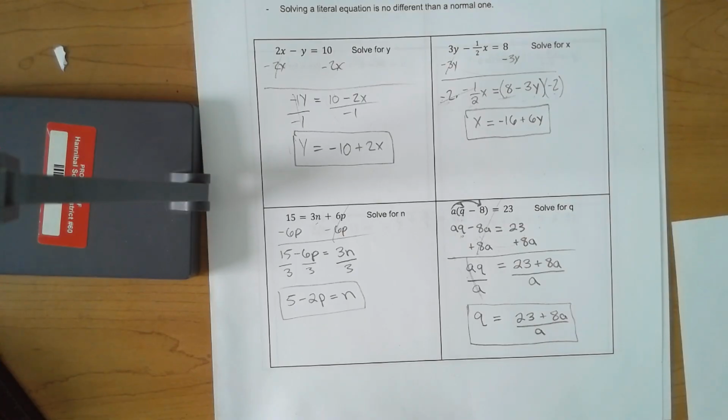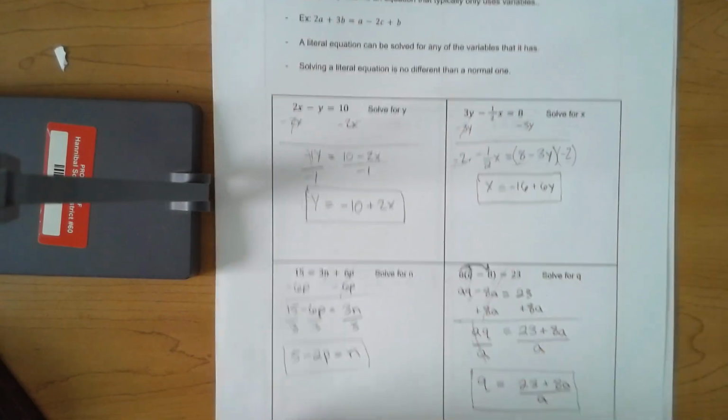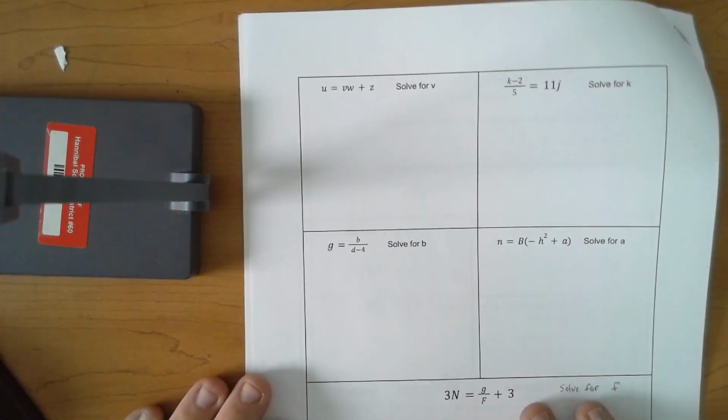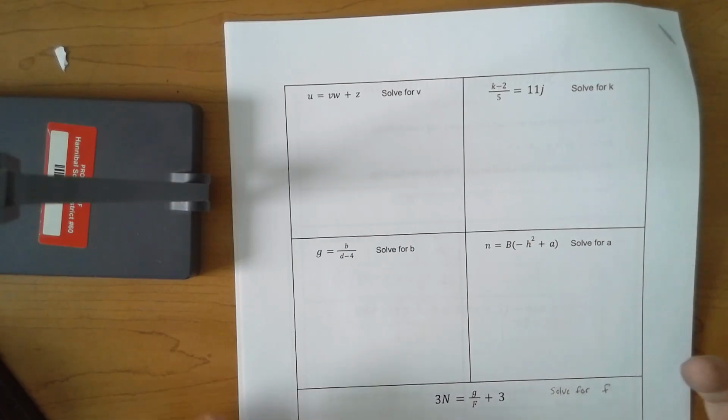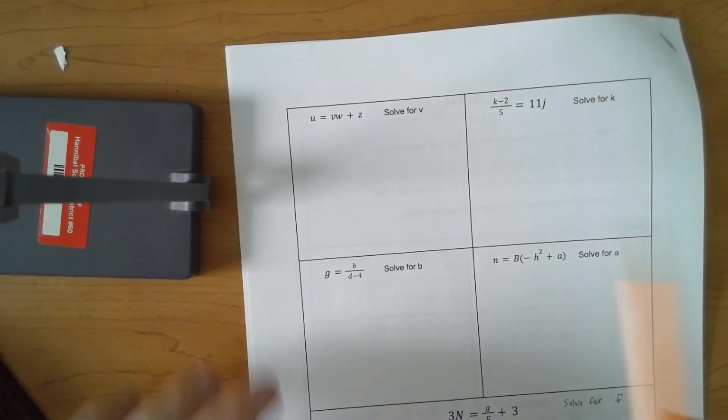Distribute, move, divide. The same steps we would do with normal algebra problems. This time there's just more letters involved. The good thing about these literal problems is that you can typically do these without a calculator. There's not a lot of numbers involved. It's more or less testing your algebraic skills.